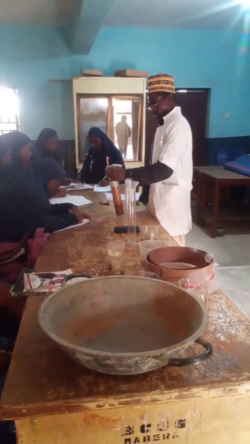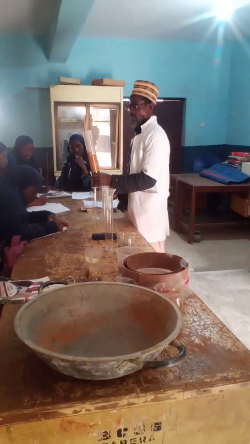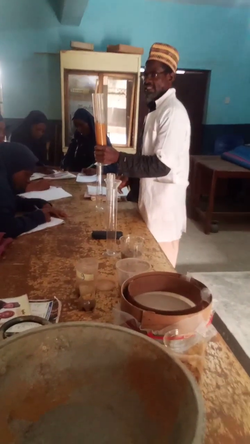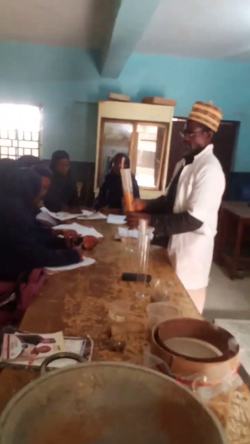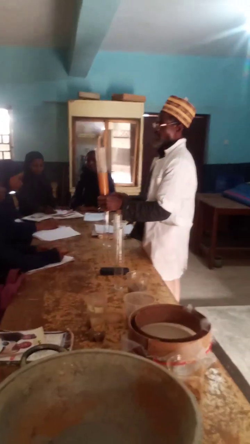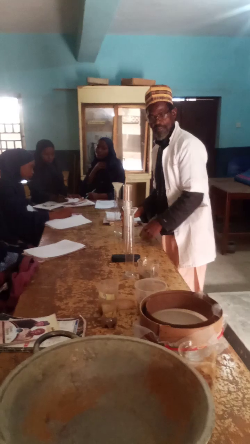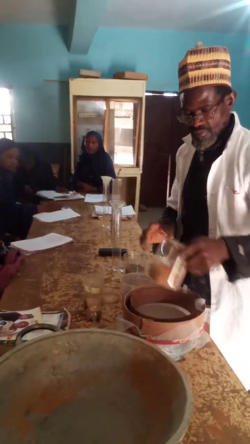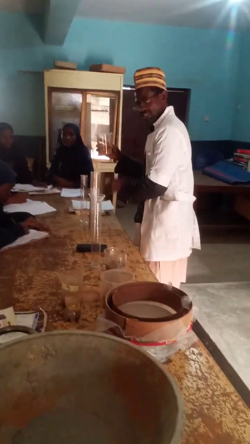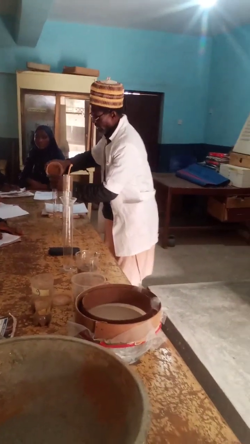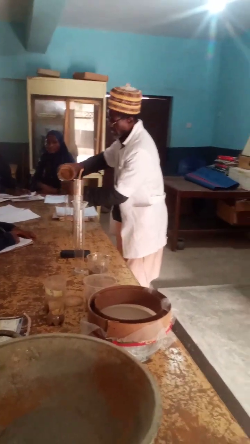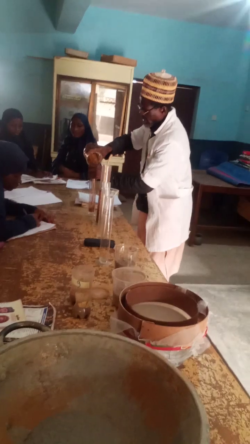So in the sedimentation method, we need an equipment called a measuring cylinder. Then the procedure goes thus. This is a measuring cylinder. You take a sample of soil, then you pour it inside the cylinder. Mix it thoroughly and pour it inside the cylinder, as thus.